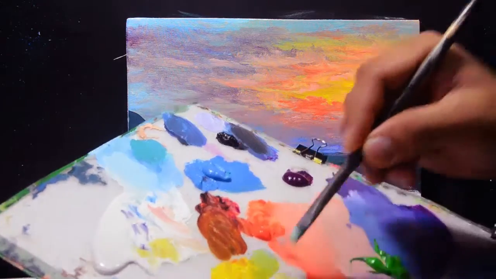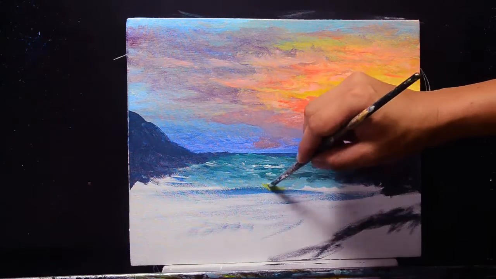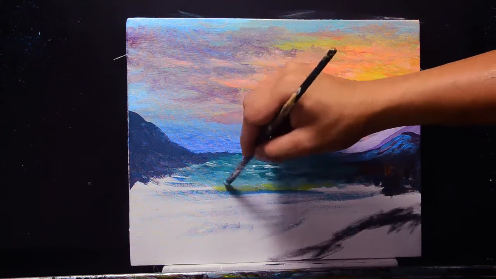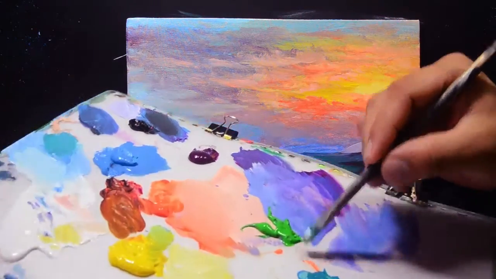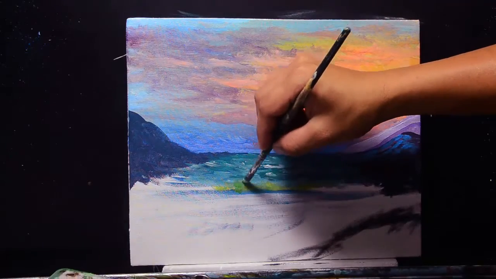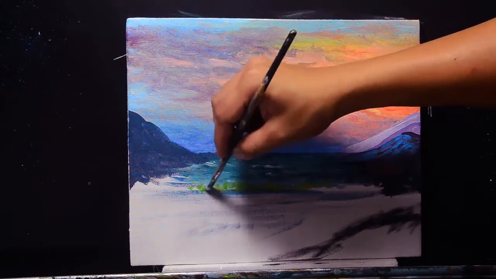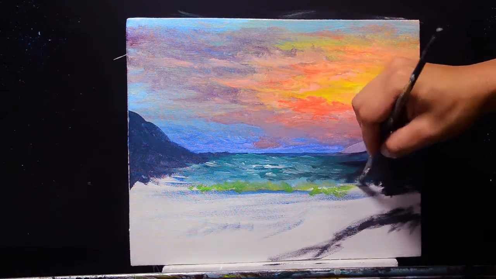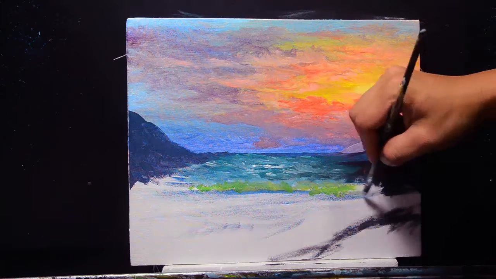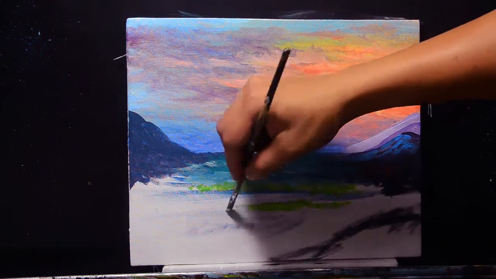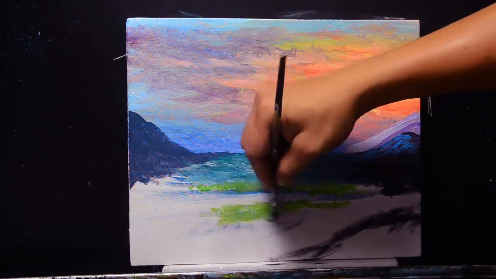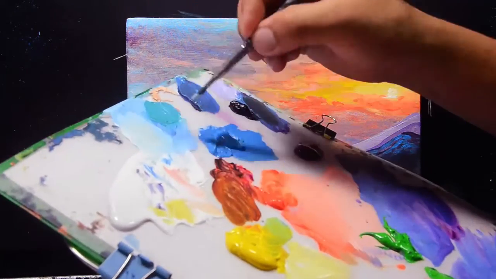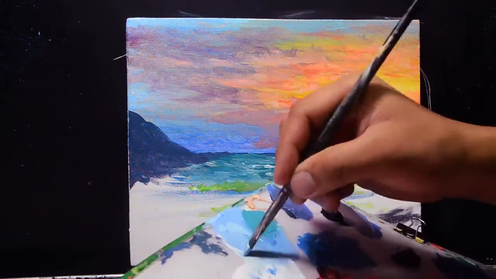Then the yellow color, going to add yellow color here. And the light green color, just selecting the area here. Then the titanium white and the cobalt blue, going to mix this color.